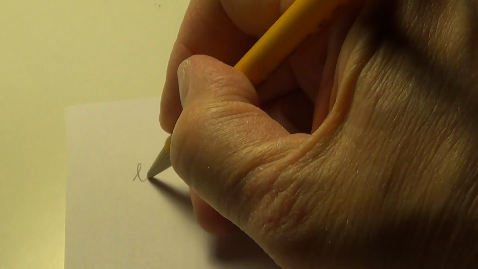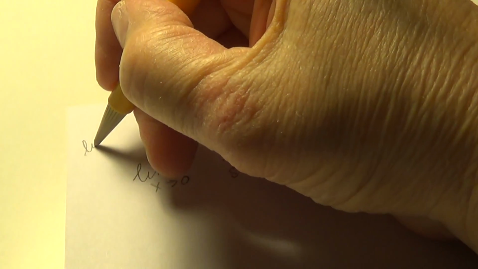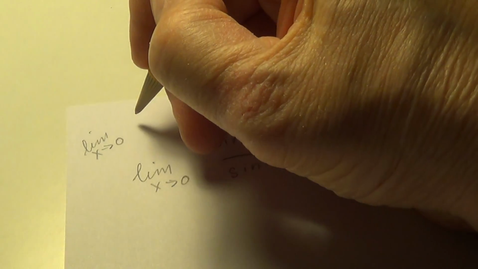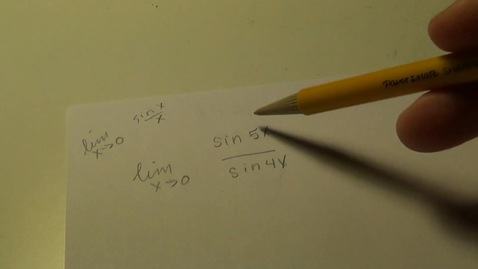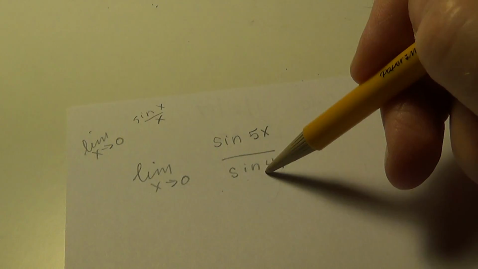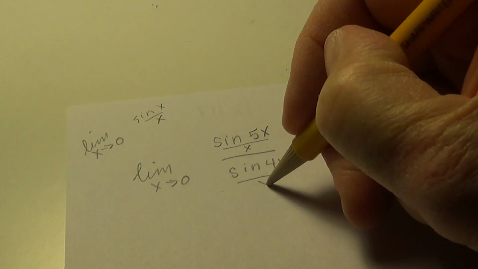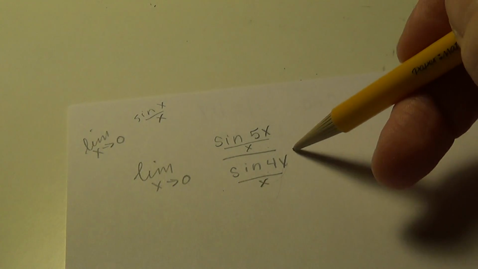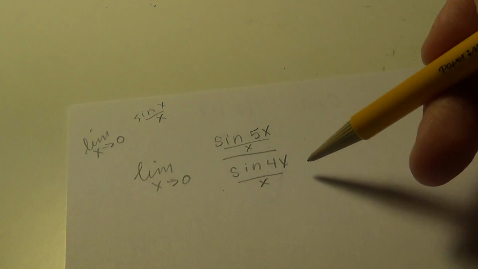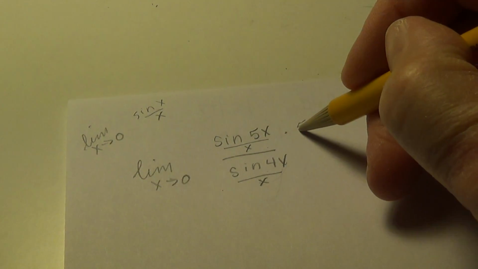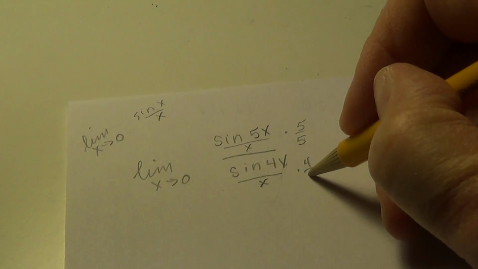What is the limit as x approaches 0? So somehow I'm going to use that limit that is sine x over x. So how could I get that to help us here? Well, I'm going to split the numerator from the denominator. So I'm going to divide this by x and this by x. That's like multiplying by 1 over x divided by 1 over x, which is a big 1. So now I'm closer to this. So on the top I'll multiply by 5 over 5, and this 4 over 4.